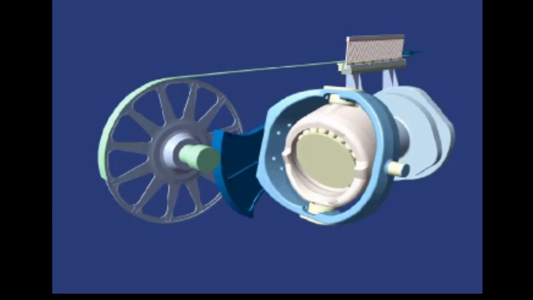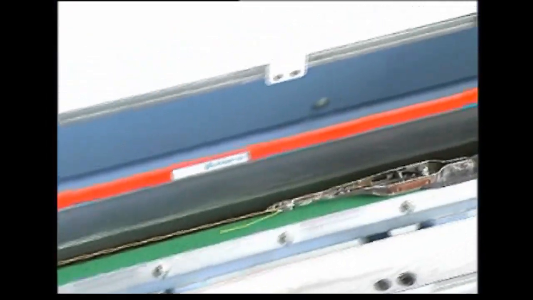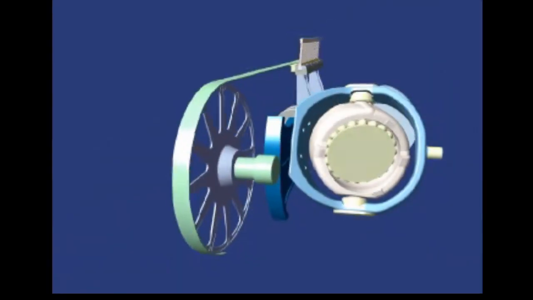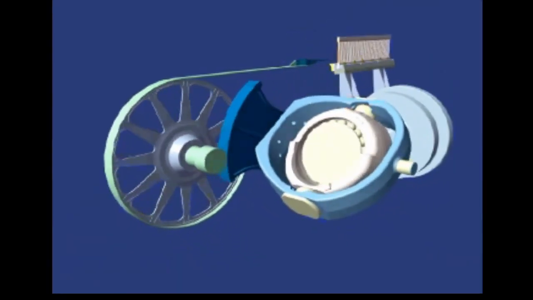So we can see here the tape is going inside on the sleeve. This is the right hand rapier, and on the sleeve we have the guides. In these guides the rapier tape is moving forward and backward.